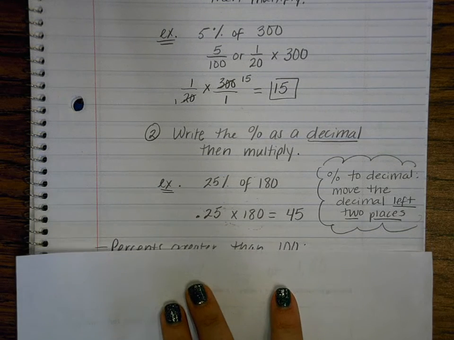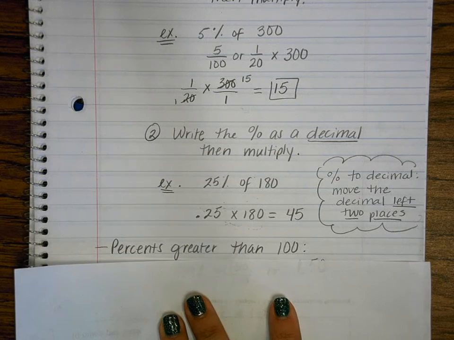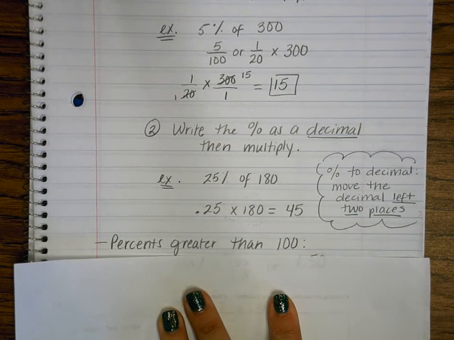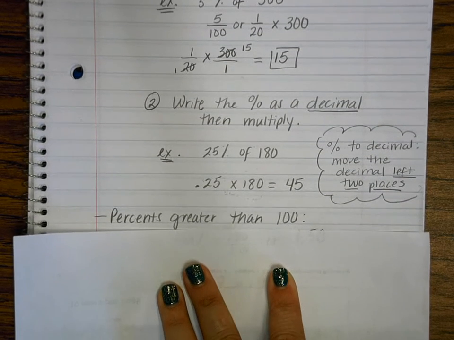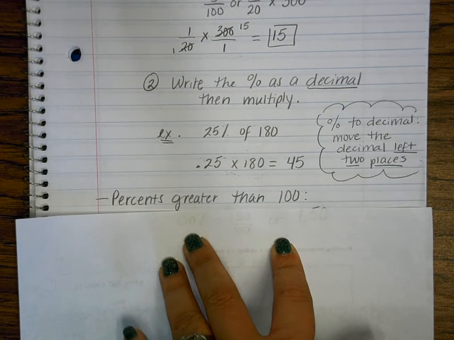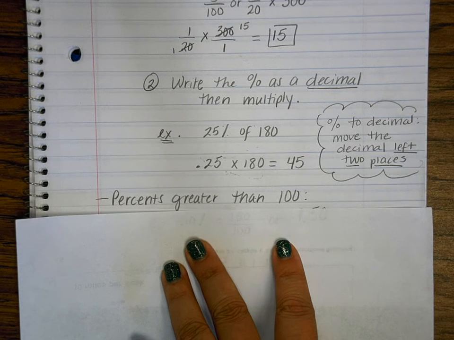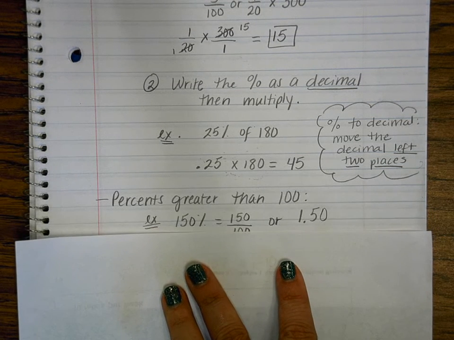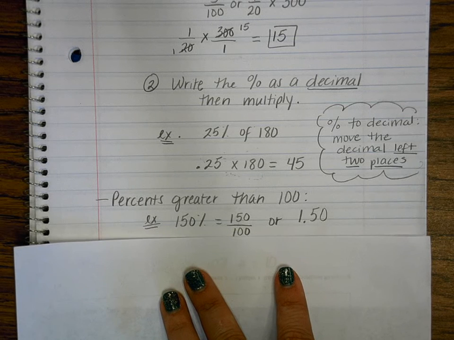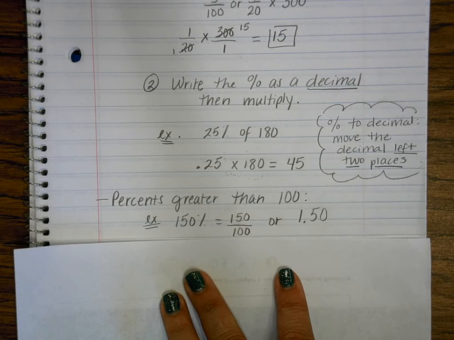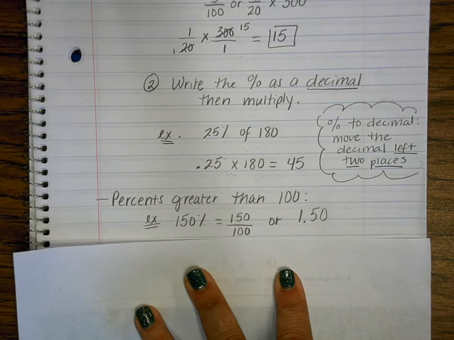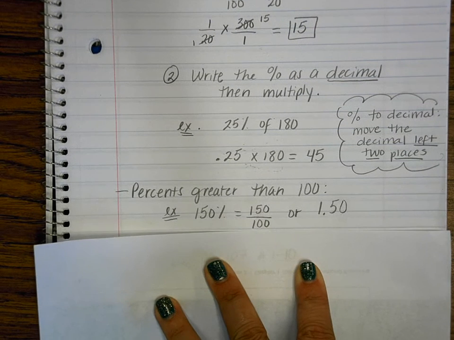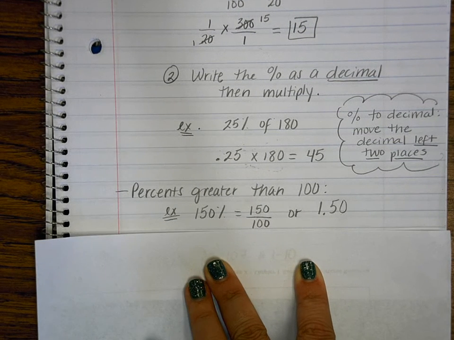Now, every once in a while, you will get percents greater than 100. This is not difficult. It looks kind of scary, but it's not difficult. So if you get a percent greater than 100, this is what you do. Like, for example, say it's 150%. If you want to change that to a fraction, it's just 150 over 100. The 100 never changes.